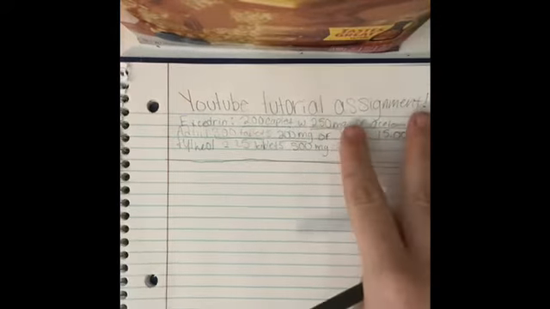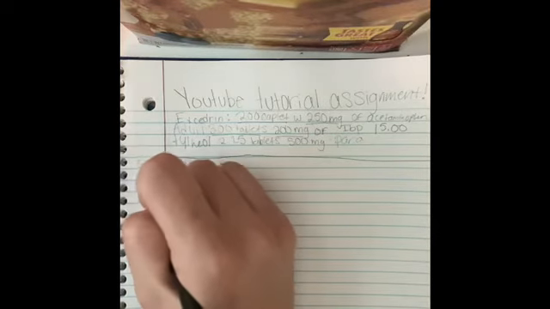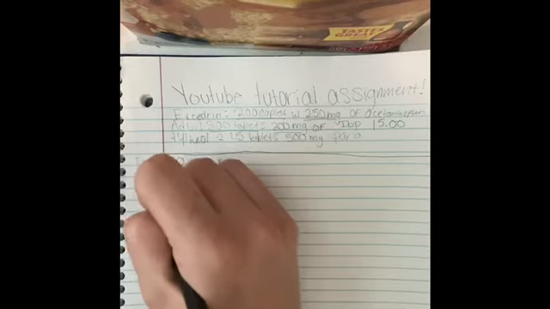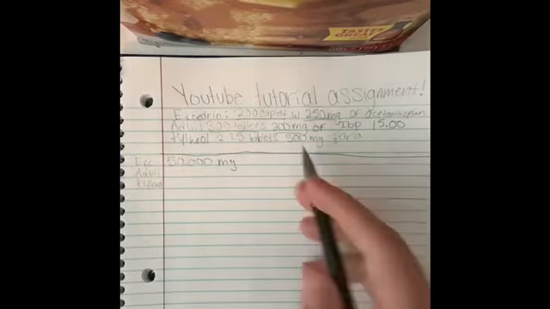Alright, so next we're going to have, in total, if you multiply these, this is going to be 50,000 milligrams. Multiply this. Here we'll go Excedrin, Advil. Alright, so if you multiply the Advil, you're going to get 60,000. And then with Tylenol, you're going to get 112,500 milligrams.